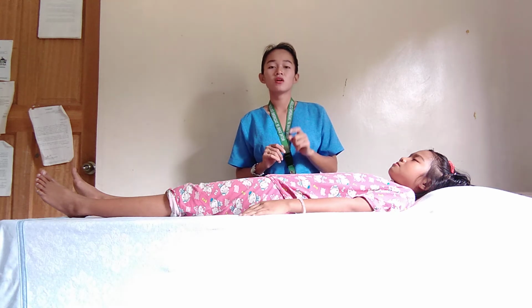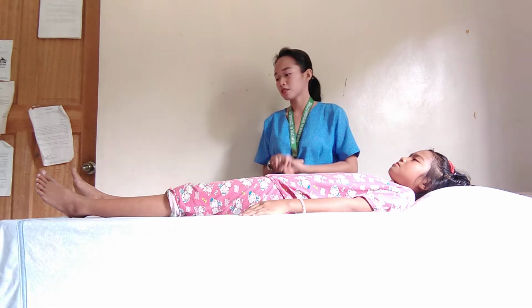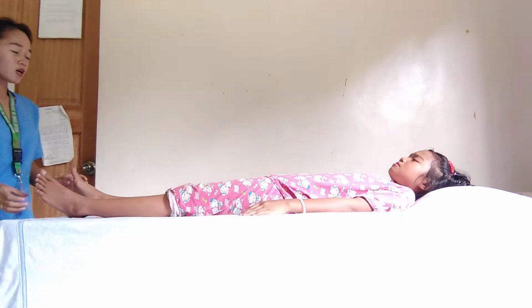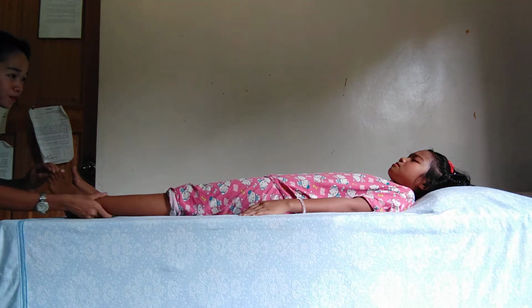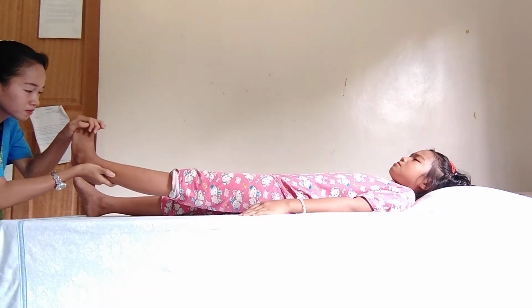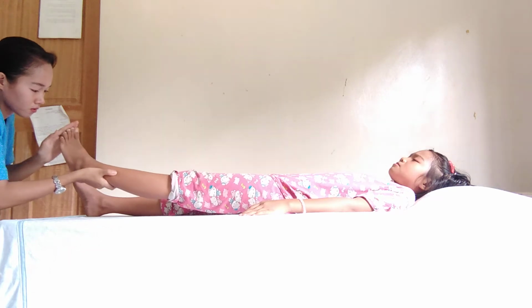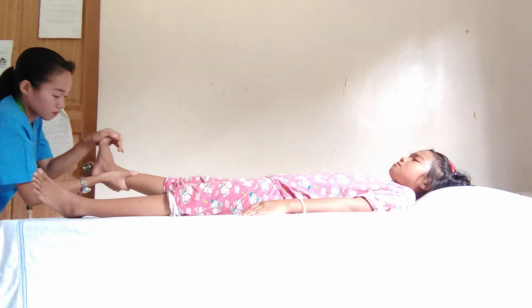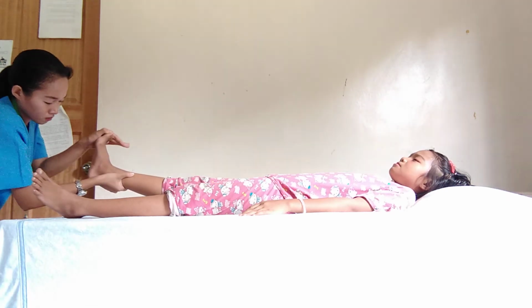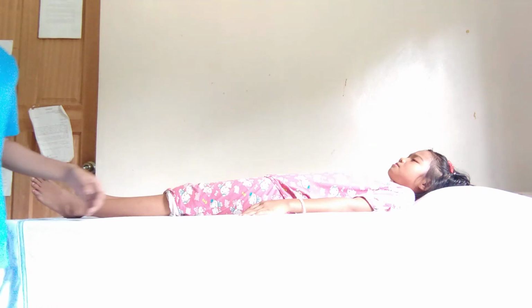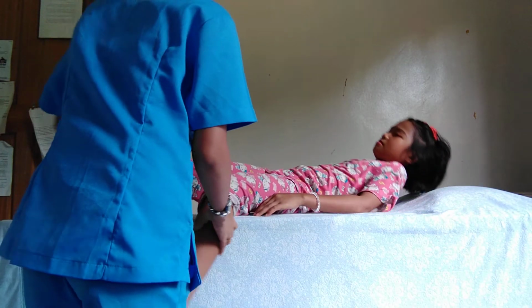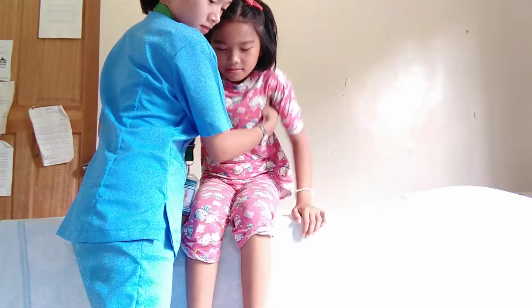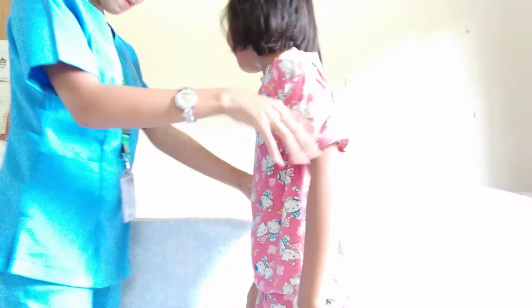The abnormal finding is pain in the calf muscle with forceful dorsiflexion of the foot, a positive Homan's test. So ma'am, we will push your foot, okay? Ma'am, can you stand for a moment?